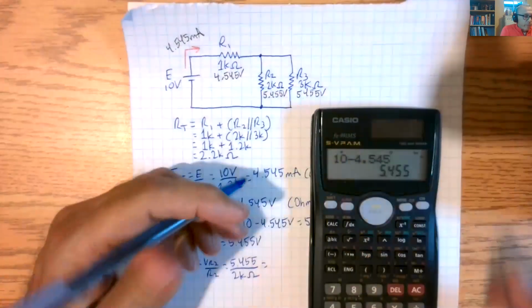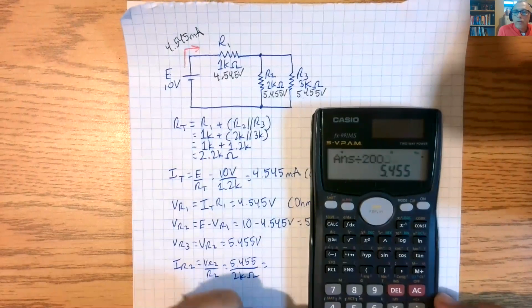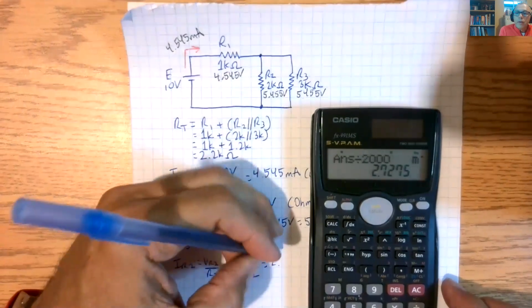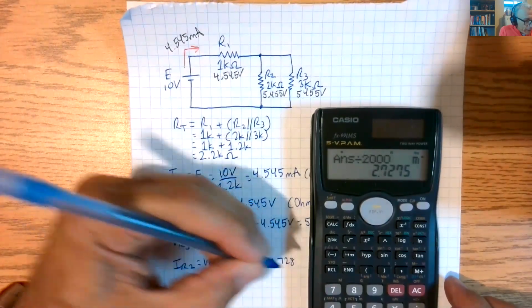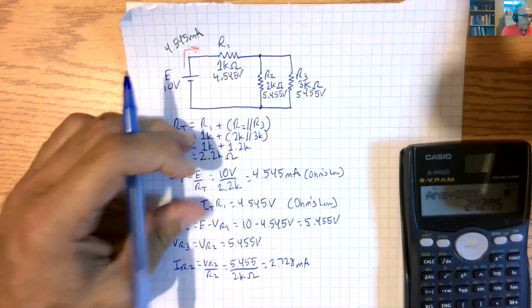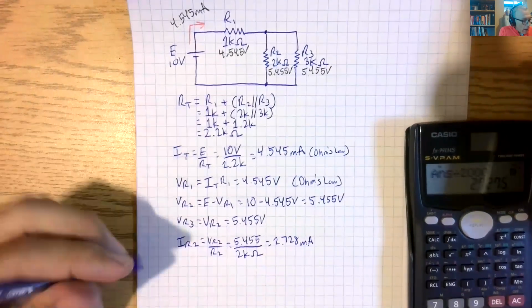And what do we get there? 2.728 milliamps. Okay?